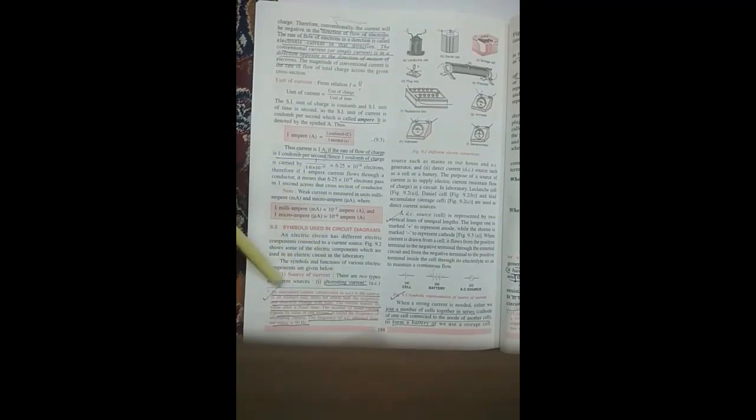Now all of you come to the topic given on page number 188, symbols used in the circuit diagram. Before we go to the symbols, the concept of source of current is there. We have already discussed one source. Which was that one source? Direct current, yes, DC. But now we will first start our discussion with alternating current, that is AC.